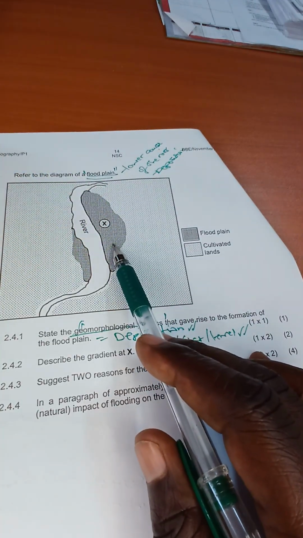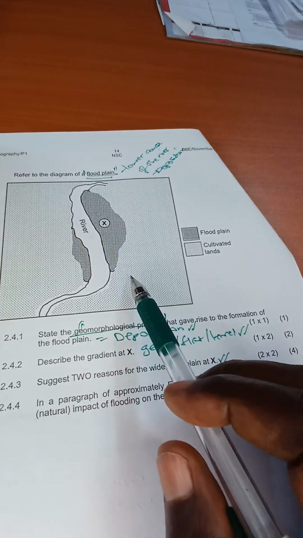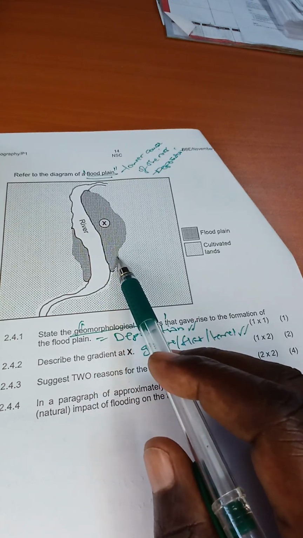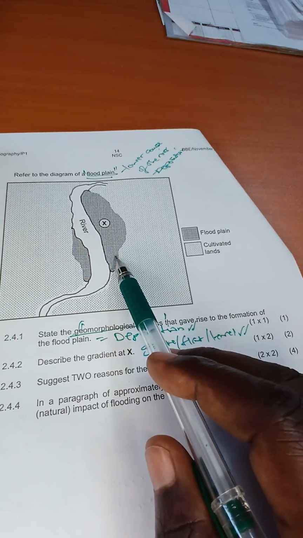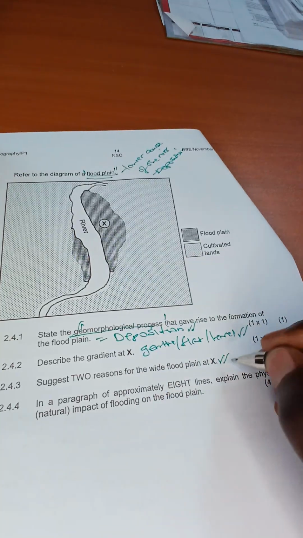The river is shallow, resulting in more deposition. Or many tributaries deposit sediments. That's why there are more here. Or the gentle slope reduces the velocity of the river and the amount of sediment carried. Or there is irregular flooding in the area. So those are your reasons.